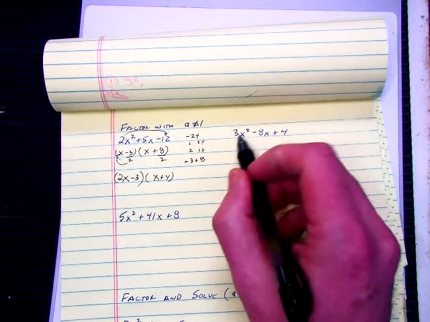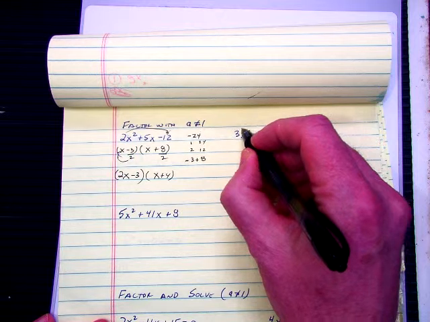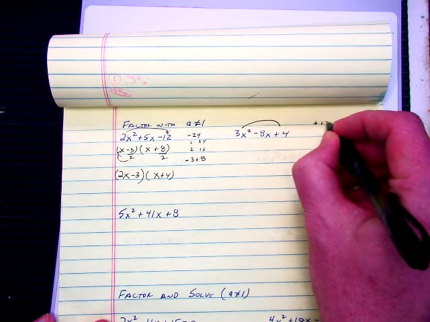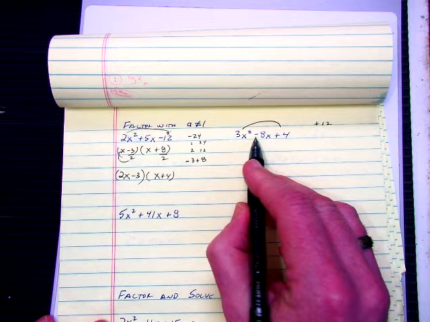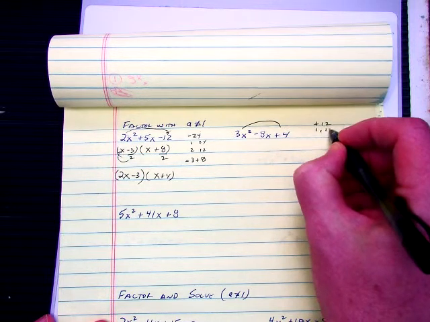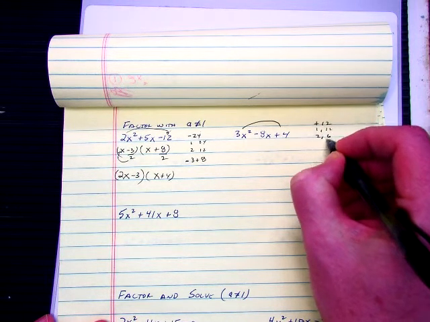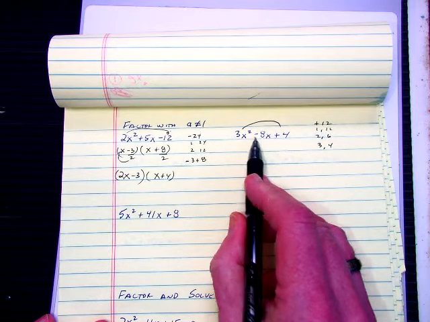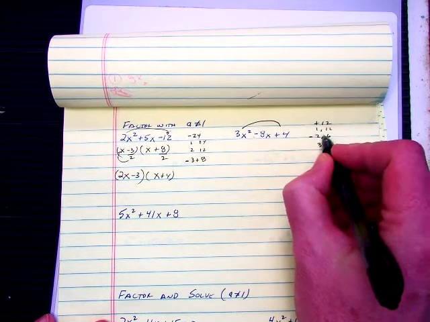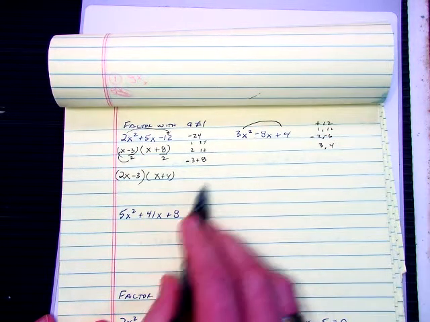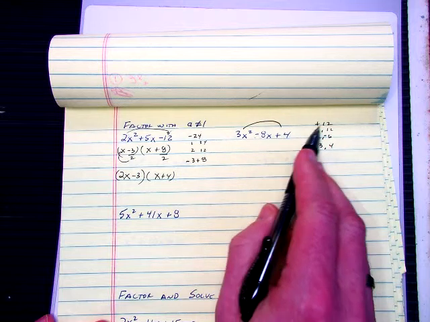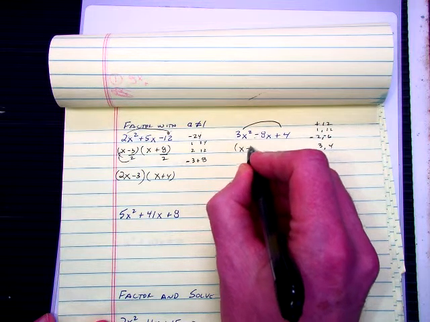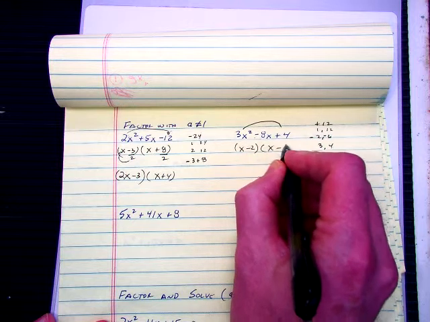If you look at the next example, it's going to be 3 times 4, which is positive 12. So I'm looking for the factors of 12 that get me to negative 8. So 1 and 12, 2 and 6, 3 and 4. 2 and 6, in order to get to negative 8, would have to be both negative. So I no longer have to worry about this number. Remember, I'm looking at this one. So it's going to be x minus 2, x minus 6.